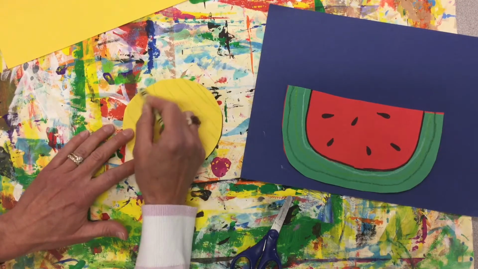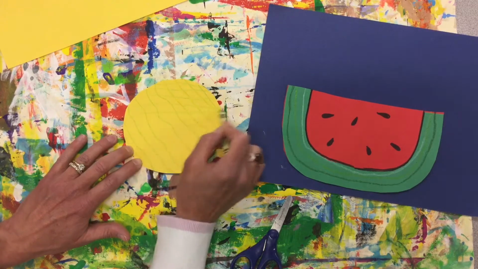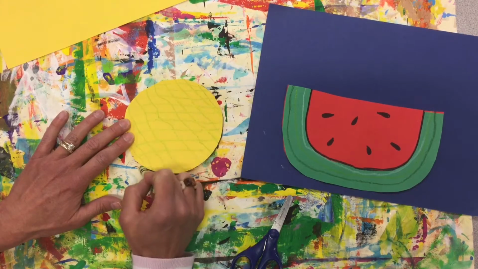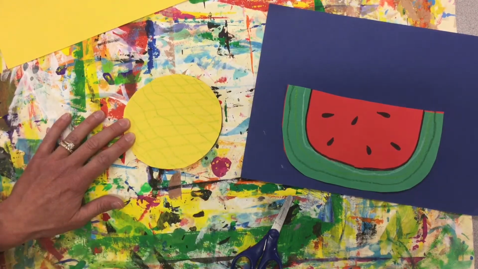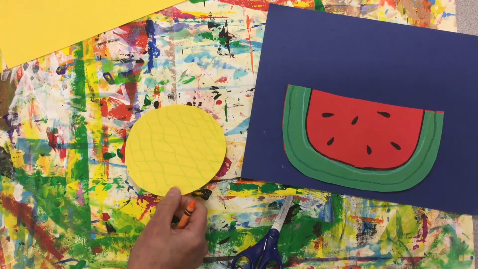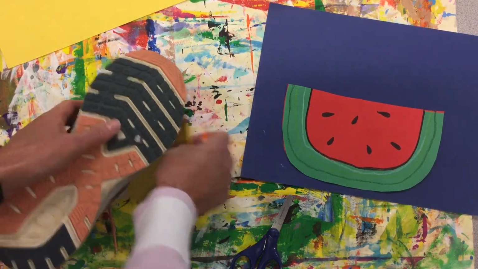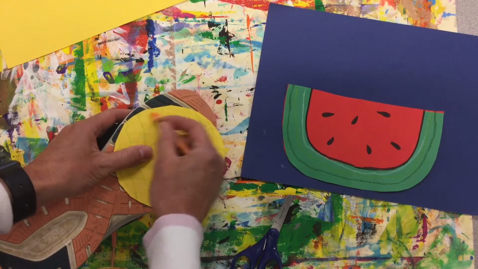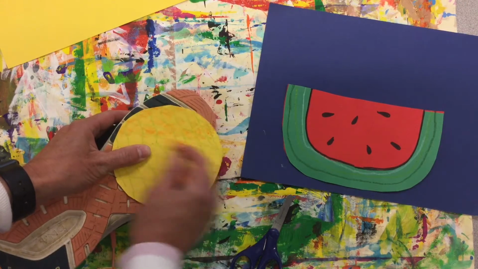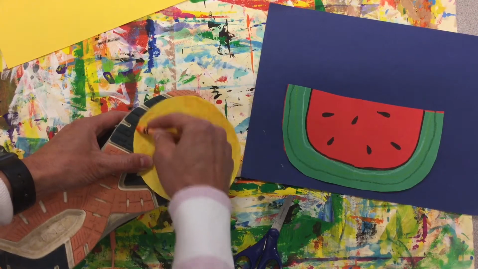But then it seems to cross. So maybe I'll add some more going across. I could even use some other types of texture. Like if I found some great texture on the bottom of my shoe, I could take this and do a crayon rubbing with the side of my crayon to get some more texture, called a texture rubbing.